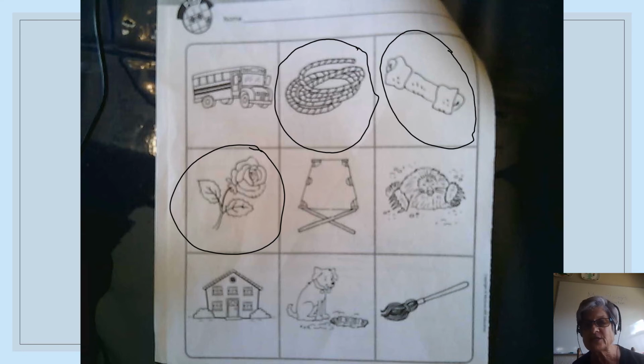So leave it alone. Now look at the next picture. That is a hard picture to tell what it is, but I think it's a possum. Let's say that. A possum. So it had an ah sound at the beginning and not an O sound. So we're not going to color that. We're not going to circle.